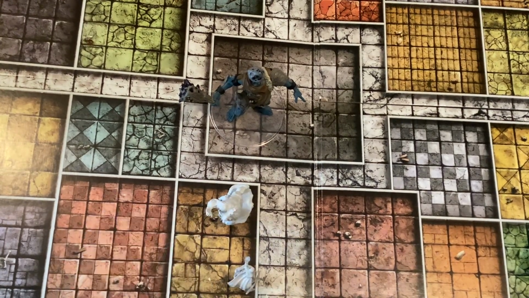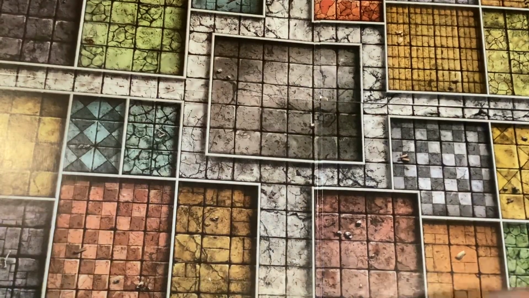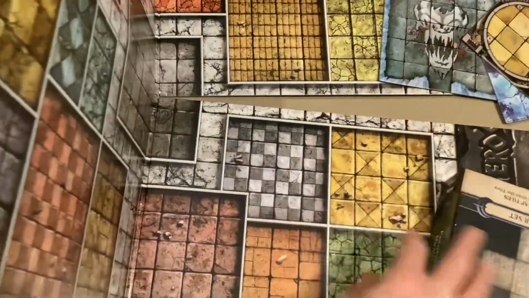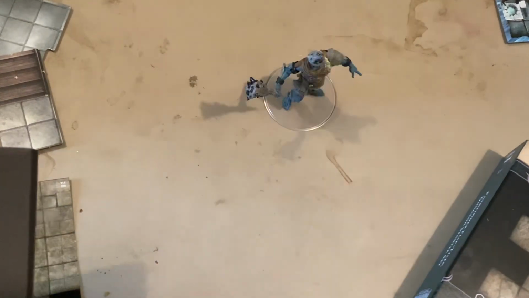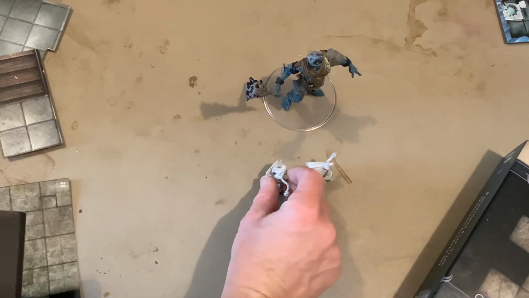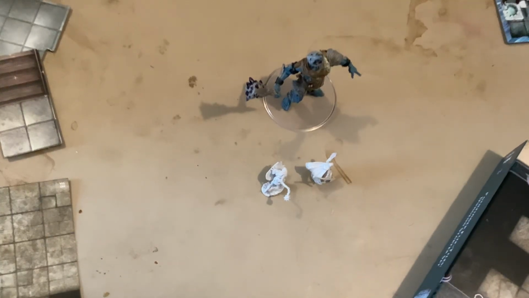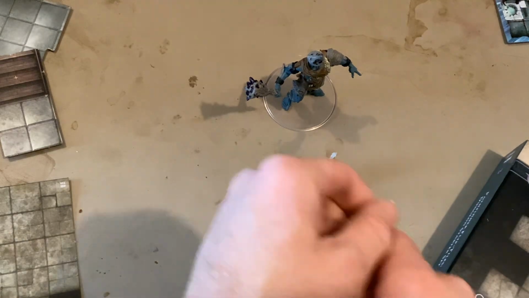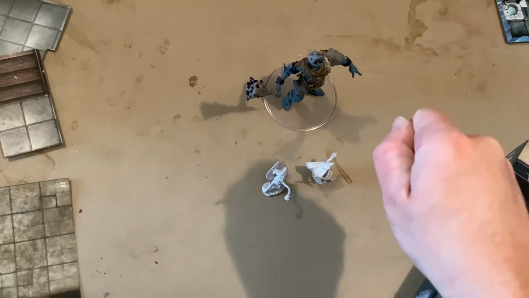Now again, you could theoretically get away without using the board, and use miniatures to track stuff, but then you have to either guesstimate or pull out a ruler and be like, okay, that's how much we move, and this and that.